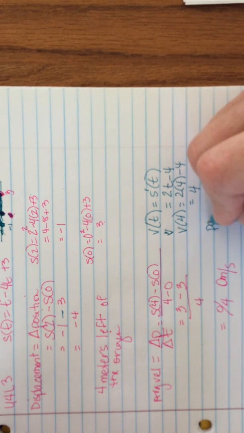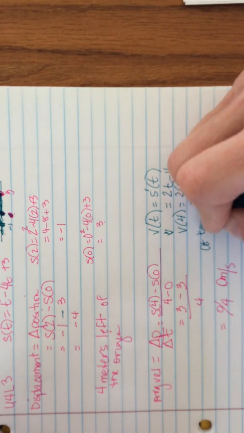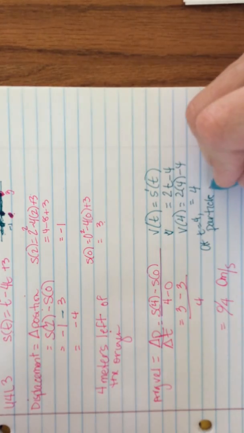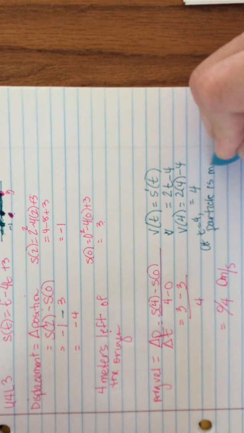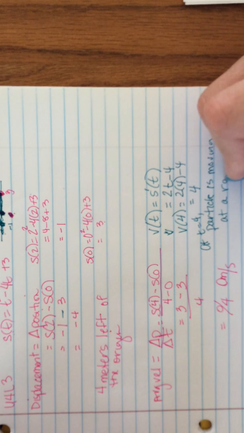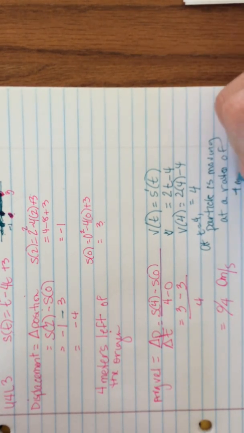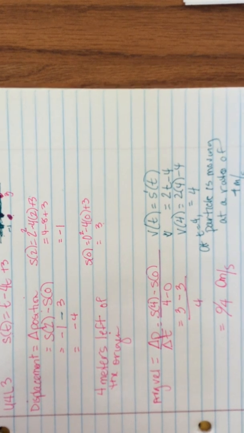So at t equals 4, the particle is moving at a rate of 4 meters per second. Okay.